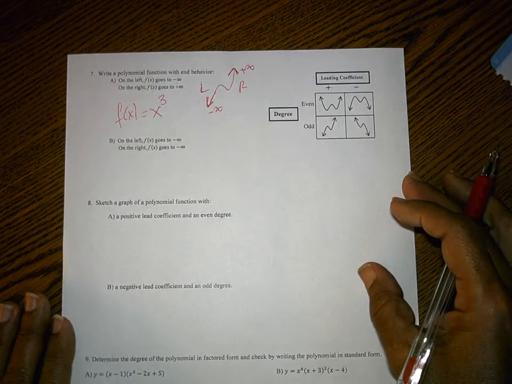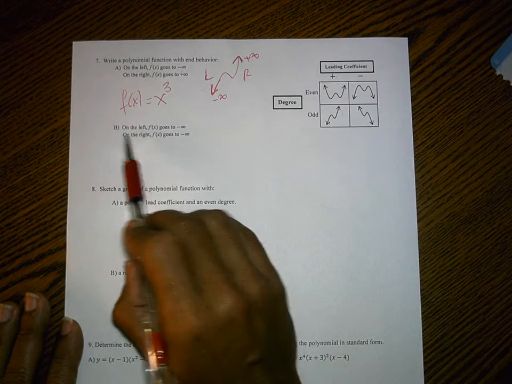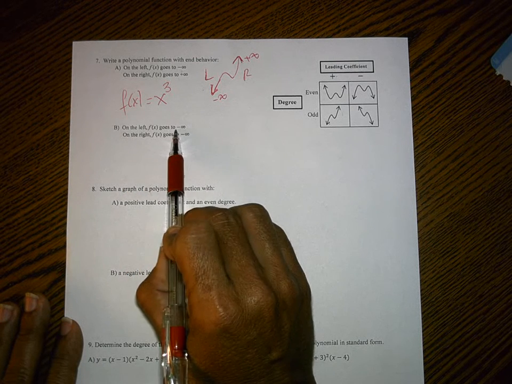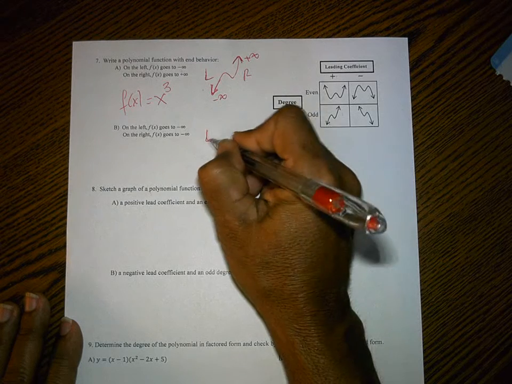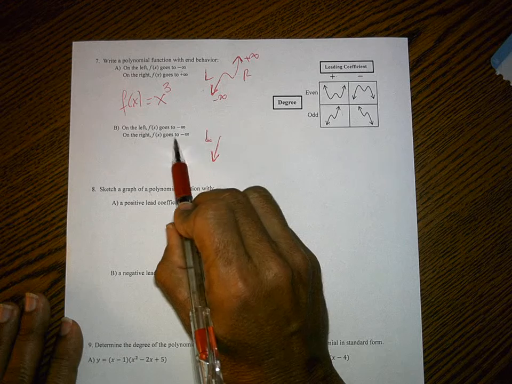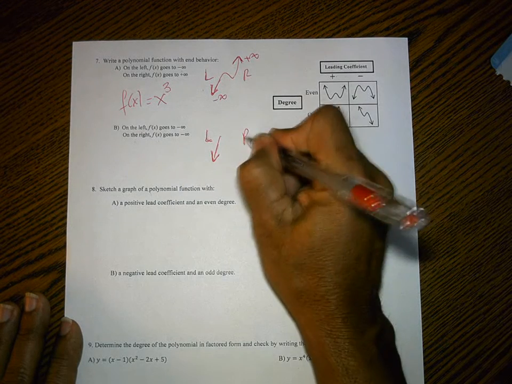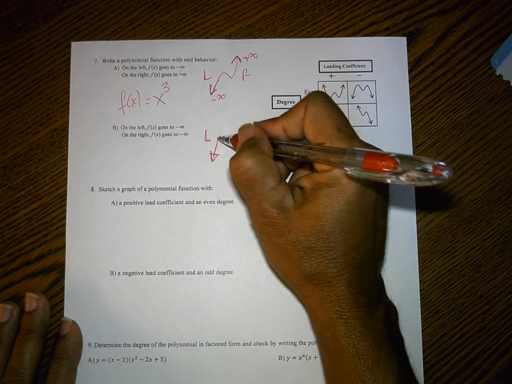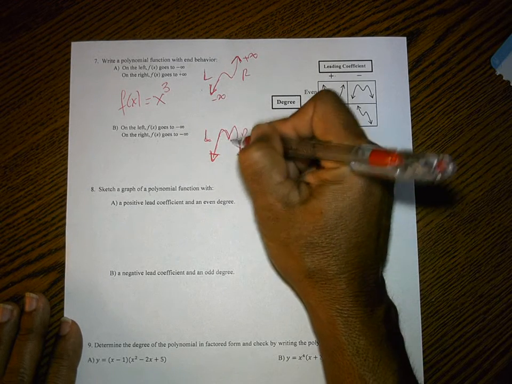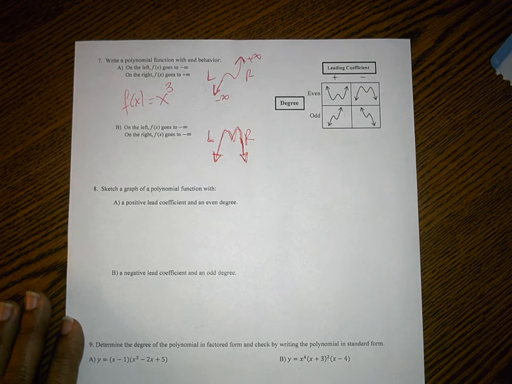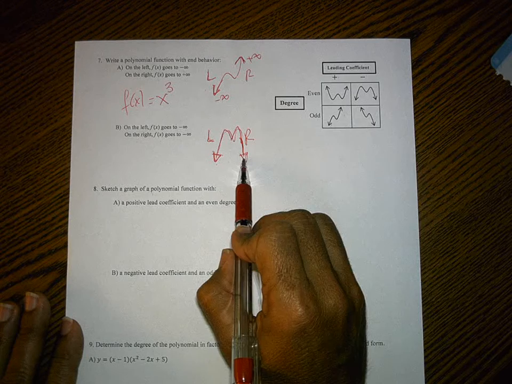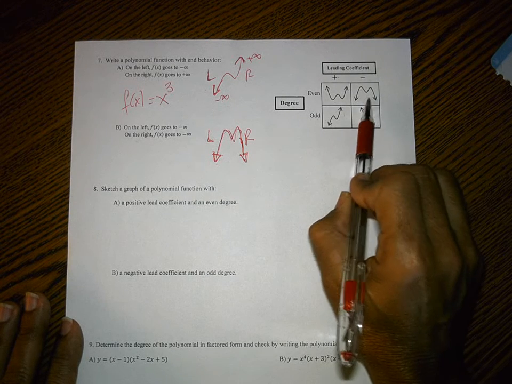All right, so let's do it again. On the left, the function goes down to negative infinity. So let me start with the left, going down. But on the right, the function also goes to negative infinity. So on the right, it also goes down. So they go the same. Let's put a little wiggle in the middle. Okay, there we go. So that's the kind of function we have. So that means I have a negative leading coefficient. It's an even function right here with a negative leading coefficient.